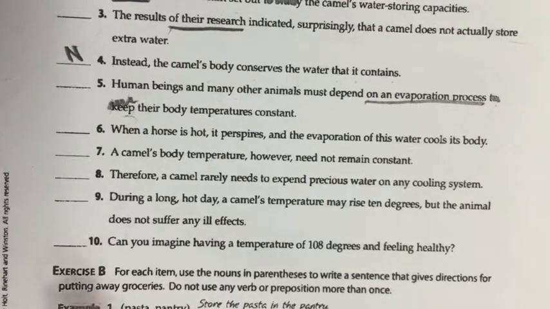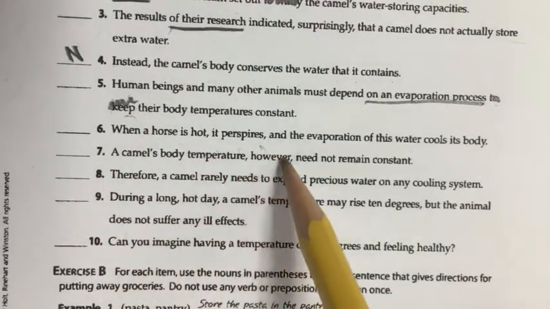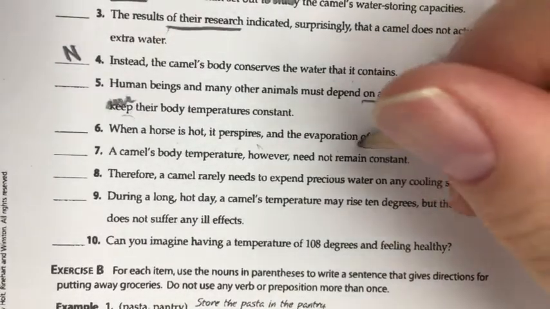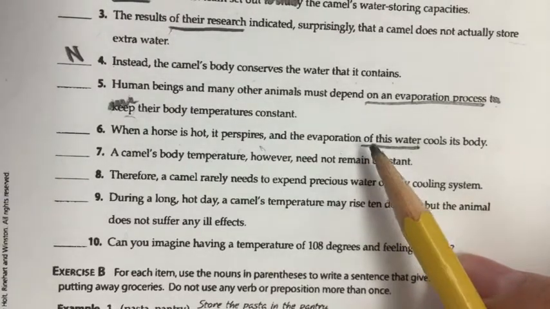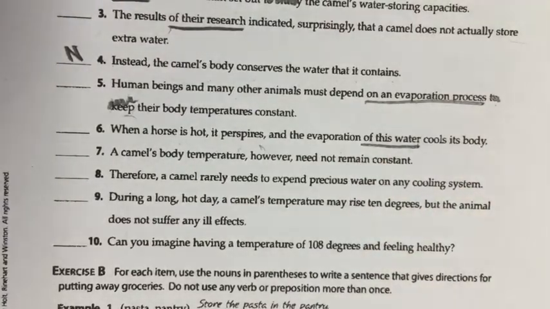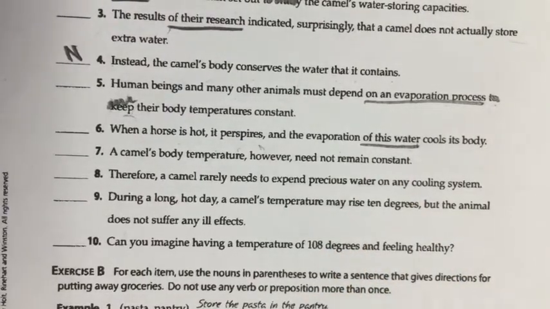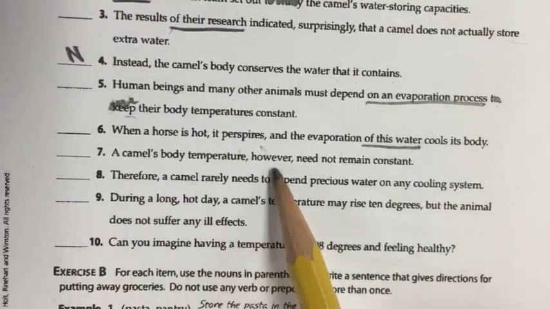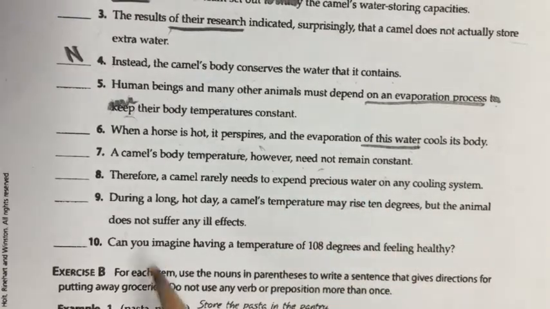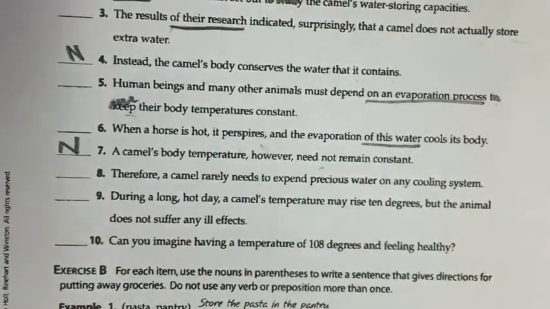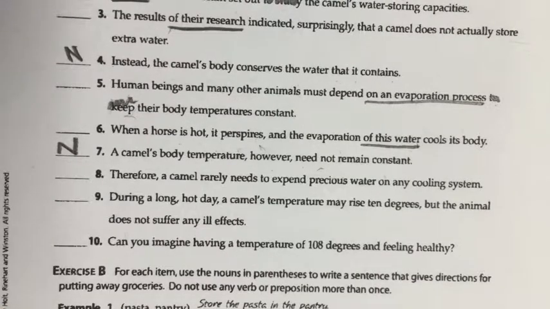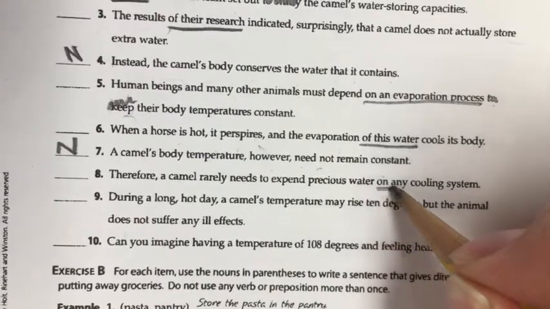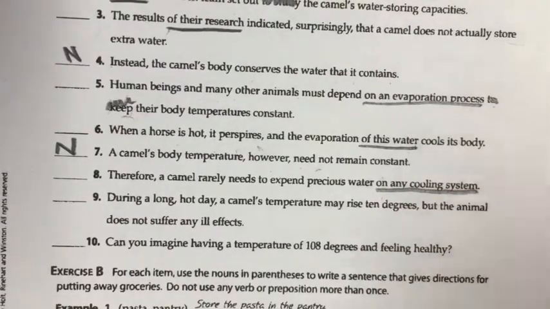Number 6. When a horse is hot, it perspires, and the evaporation, preposition, of this water. Of is a preposition, I think always. So if you see that, that's a big red light that identifies this as a phrase. 7. A camel's body temperature, however, need not remain constant. There is no preposition in this sentence, so this is another none sentence, so I'm just going to write N there. 8. Therefore, a camel rarely needs to expend precious water on. On is our preposition, on any cooling system. So there's our prepositional phrase.